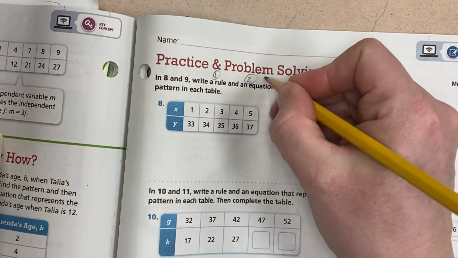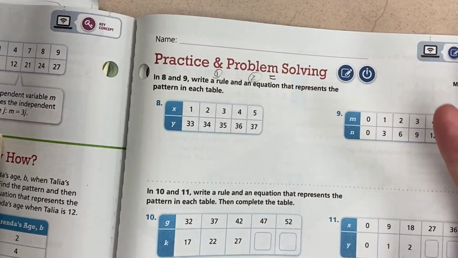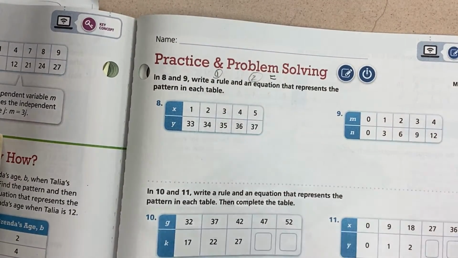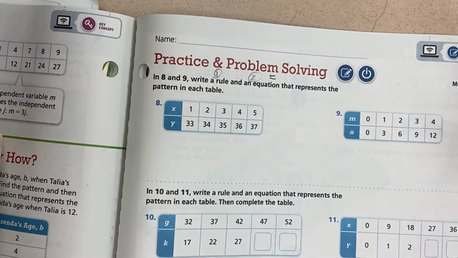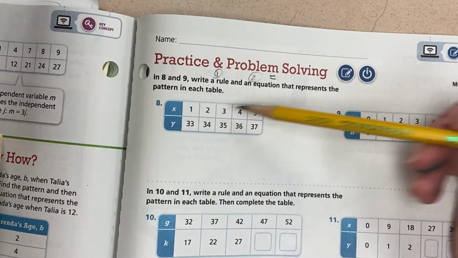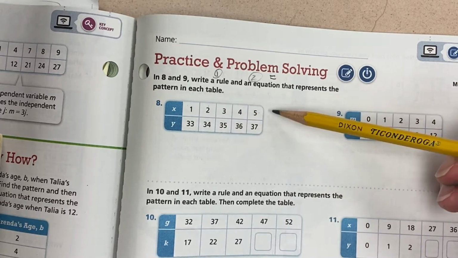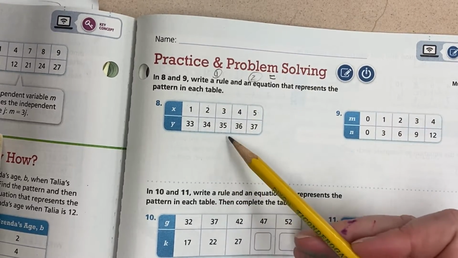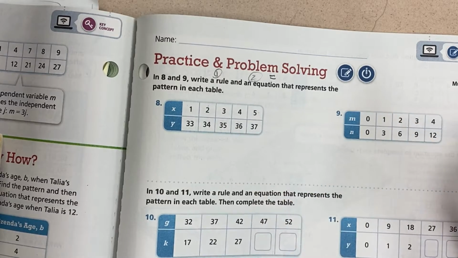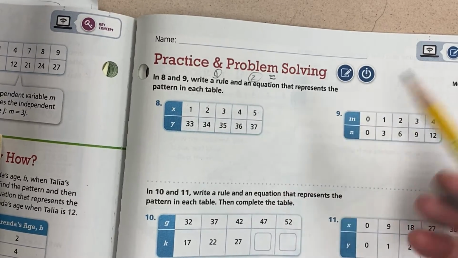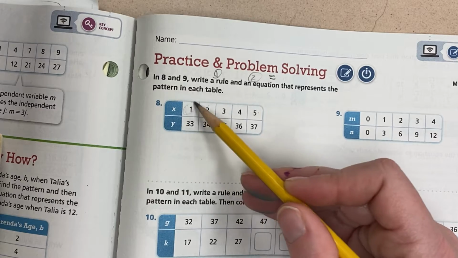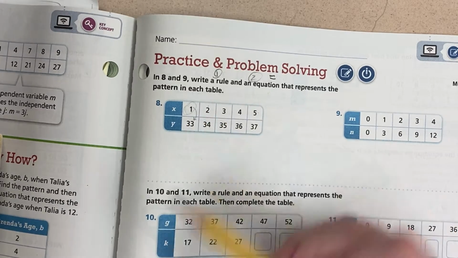The equation's going to use an equal sign, and the rule really is going to be an expression. It's not going to have an equal sign. The important thing you need to think about is, are we working this way, or are we working this way? This is input, input, input, input. They're all increasing by 1. This is output, output, output, output. They're all increasing by 1. The rule is not add 1. What we have to look at is what's happening here, and it's changing to this.